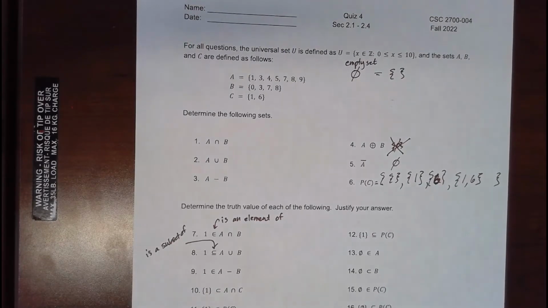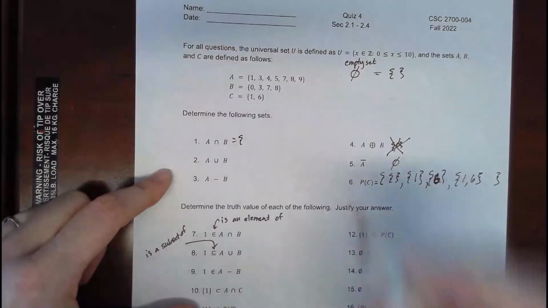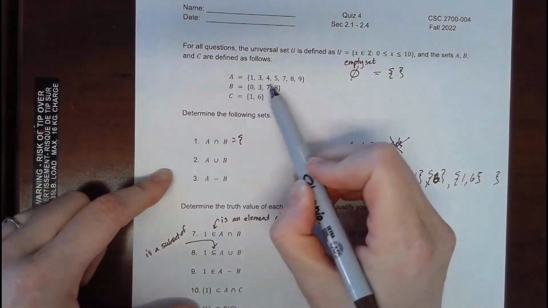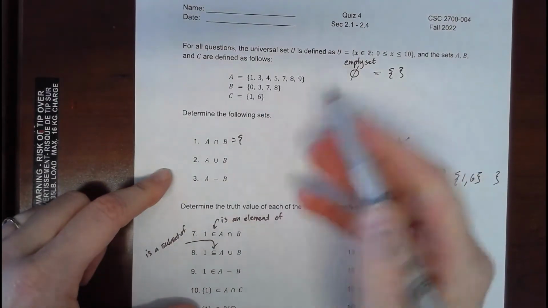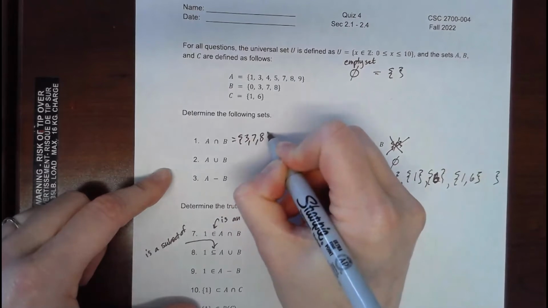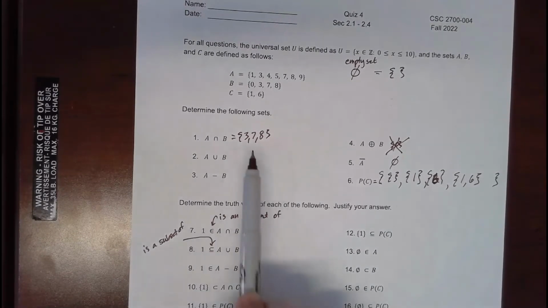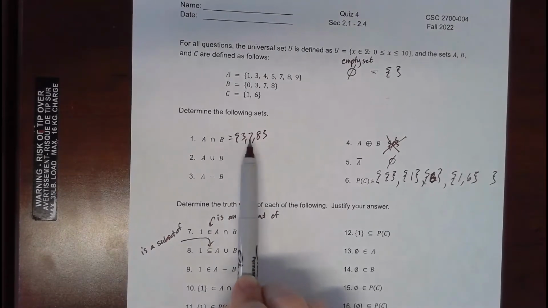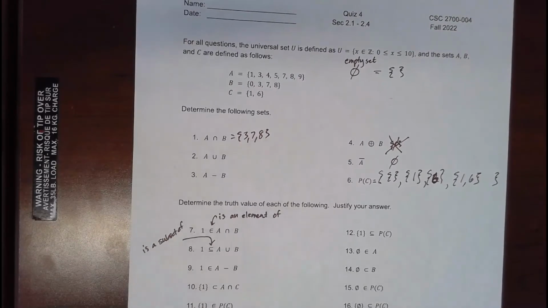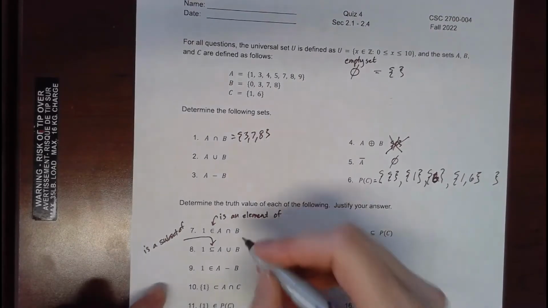Most of you did this correctly. Let's see. A intersect B, they both have 3 and 7 and 8. And so I can look, all right, 1, is that an element of this set? So I go to this set. 3 is an element, 7 is an element, 8 is an element. 1 is not an element, so this would be false. It is not an element of that set.